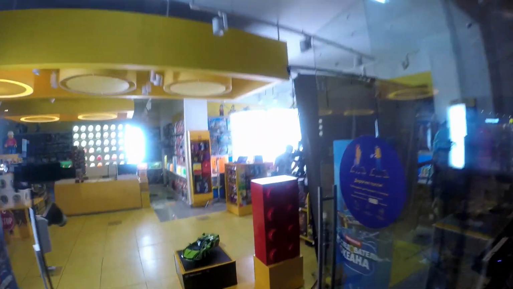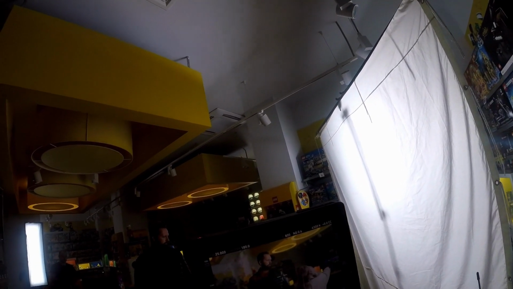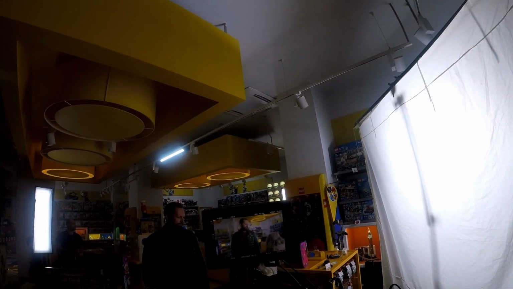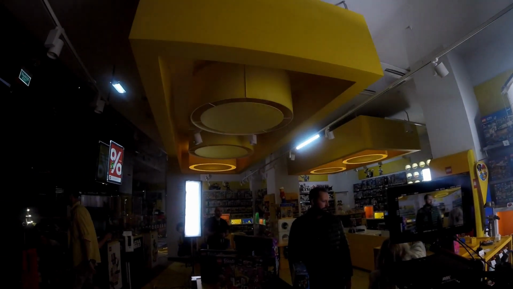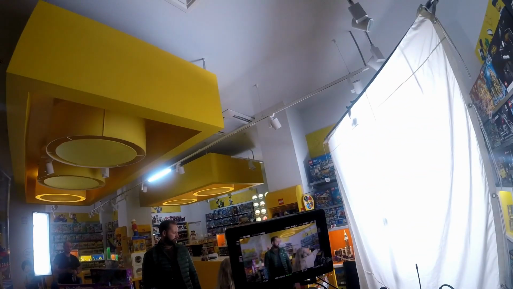Remove this Astera. And we need to place something on the outside, something like sky panel S30. Do we set the color temperature to 6500? We need to add sky panel on the left.